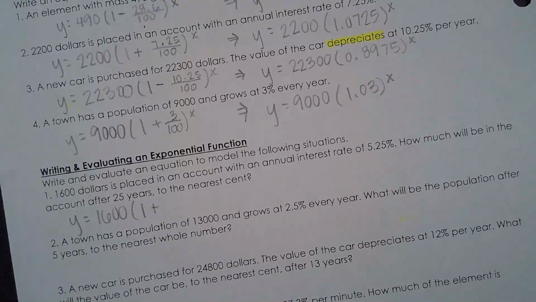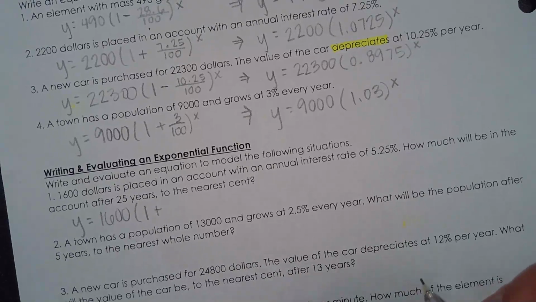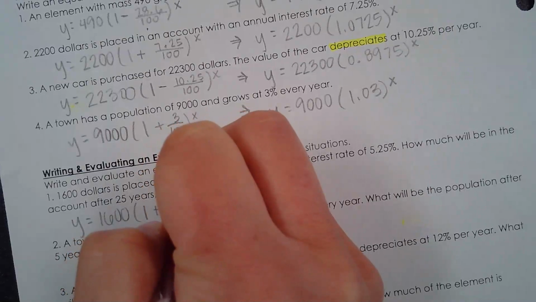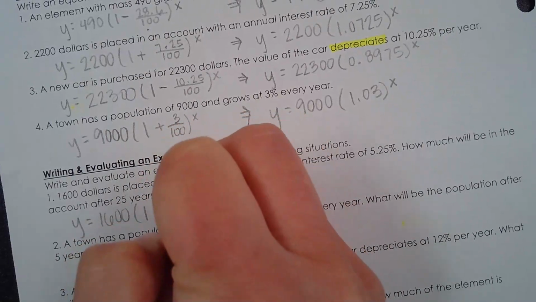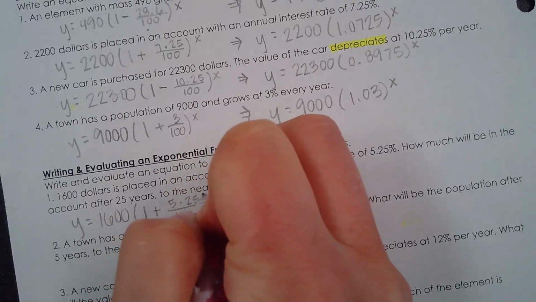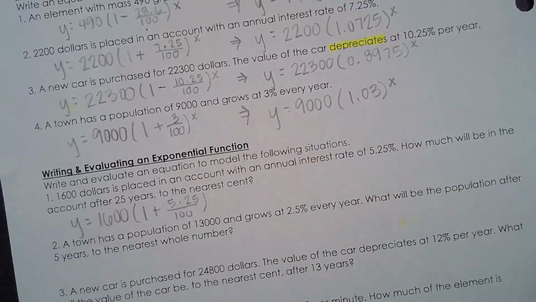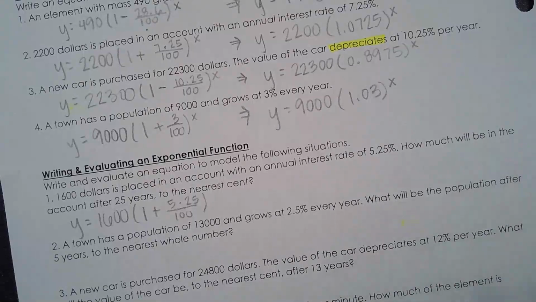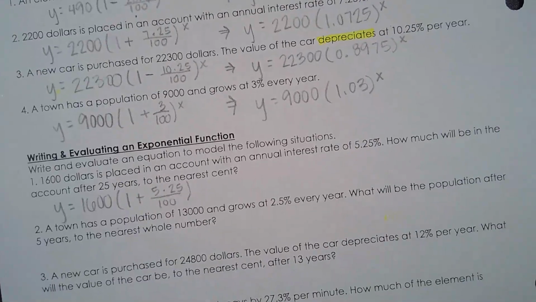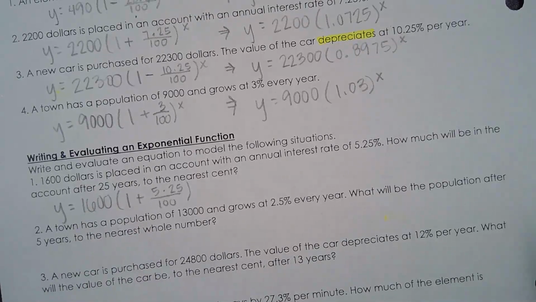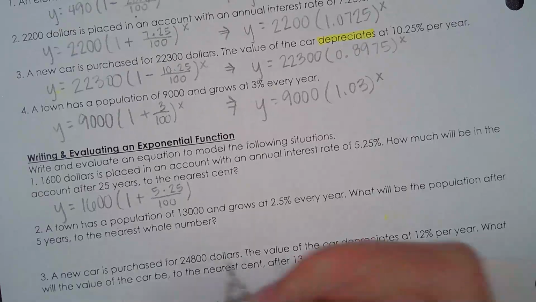So Miguel, what was the percent they gave us? Good. 5.25 over 100. I'm going to close those parentheses. And this time, they're asking us to go ahead and evaluate that. So can we do two things at once? Can we go ahead and put in whatever exponent we need? Let's keep reading. It says, how much will be in the account after 25 years? So what do you think your exponent needs to be? 25.